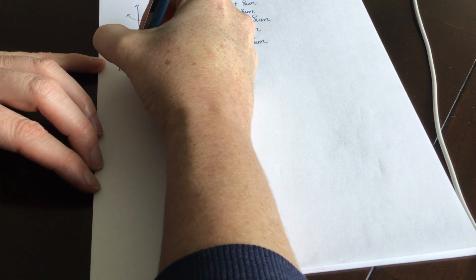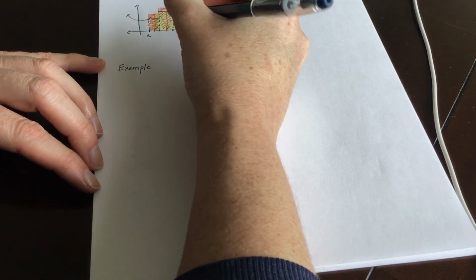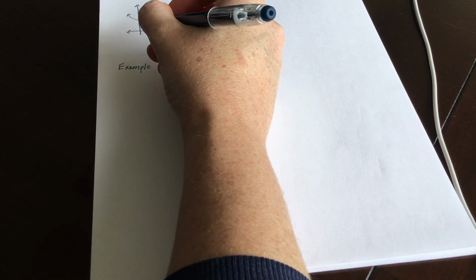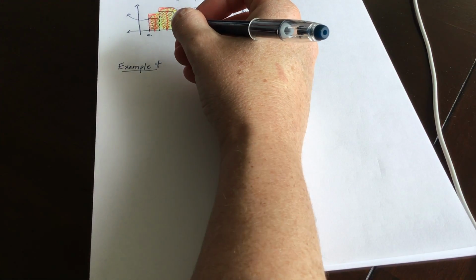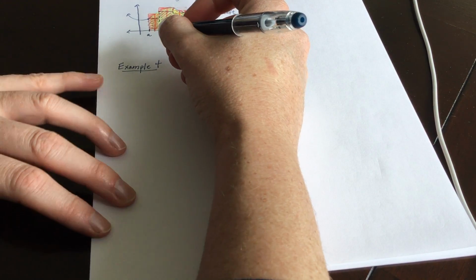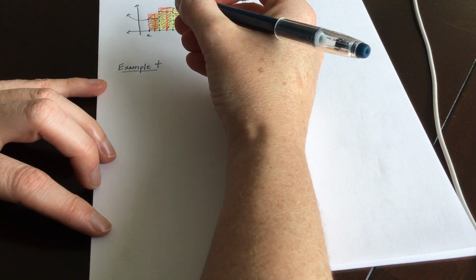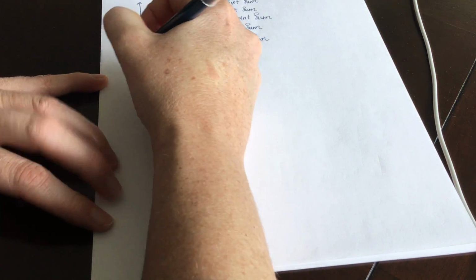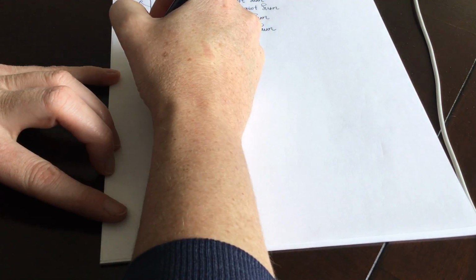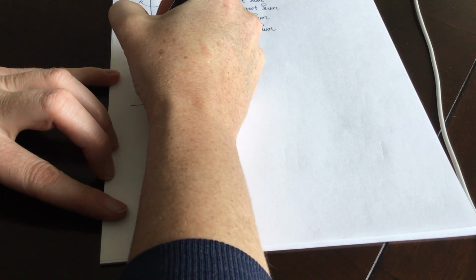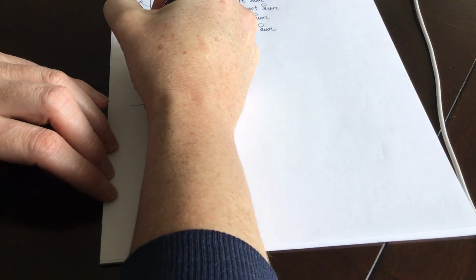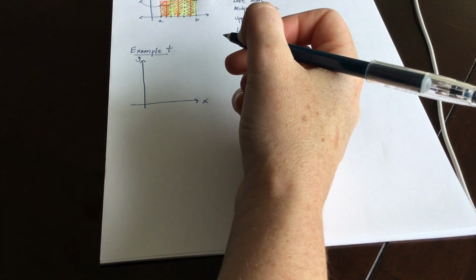Example, I think this is a continuation from the last one, and this would be example 4. Okay, example 4, let's give you a picture here. Let's just use a really simple function rule.